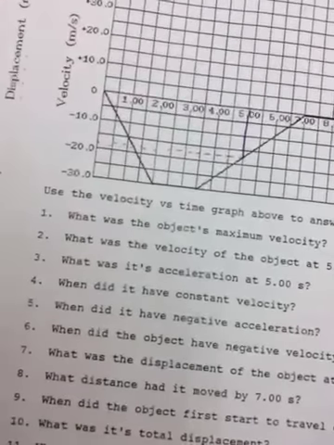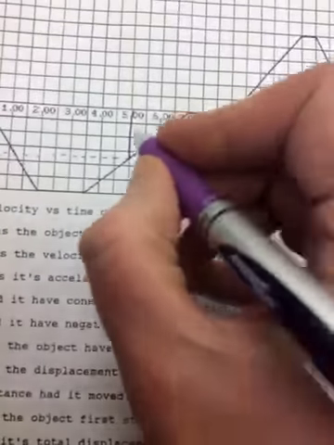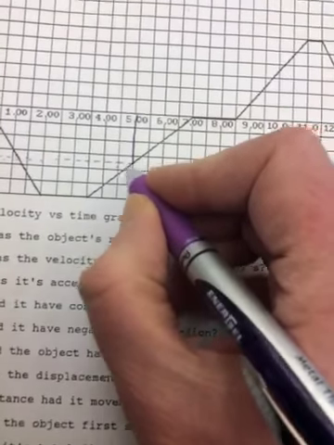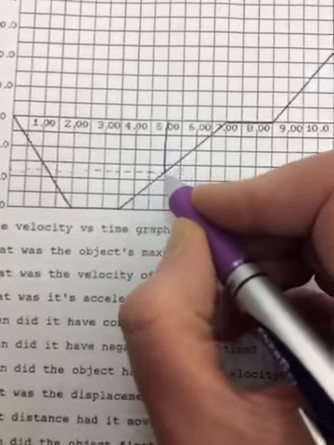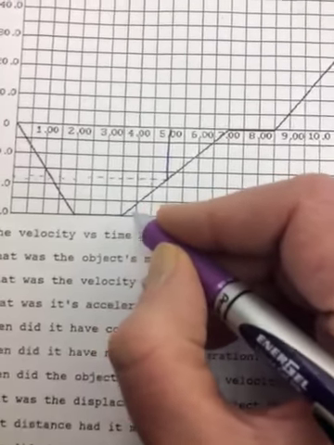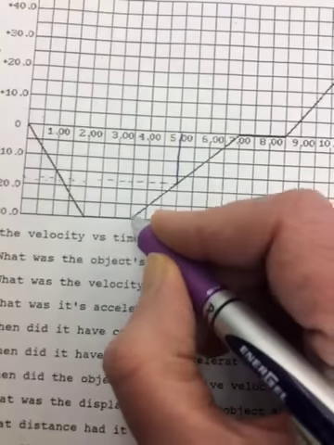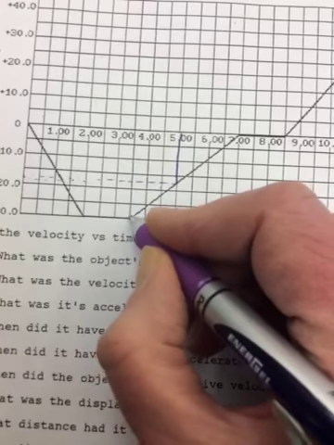Number 3, what was the acceleration at 5 seconds? So at 5 seconds, to find the acceleration, you need to find the slope. So this goes back to in class today when I was saying you don't have to pick the point that they give you. You just can pick any 2 points on the line.